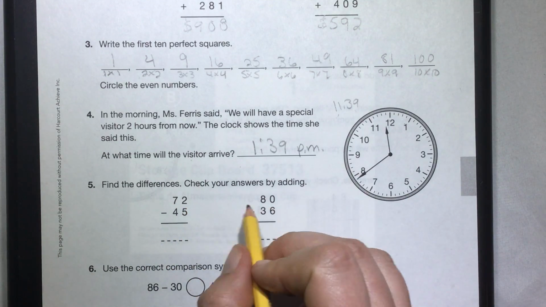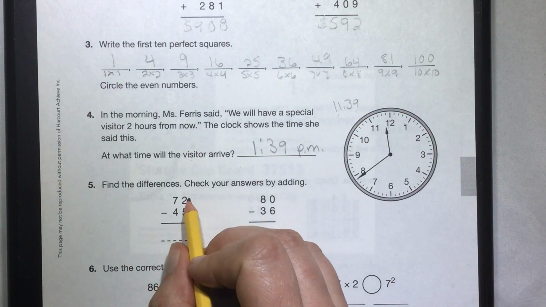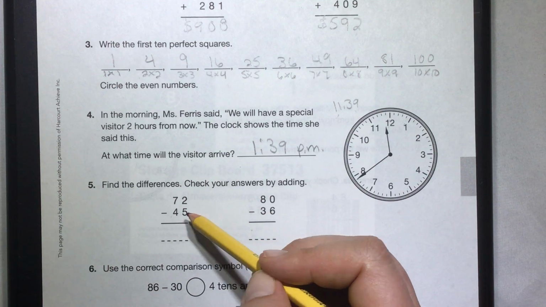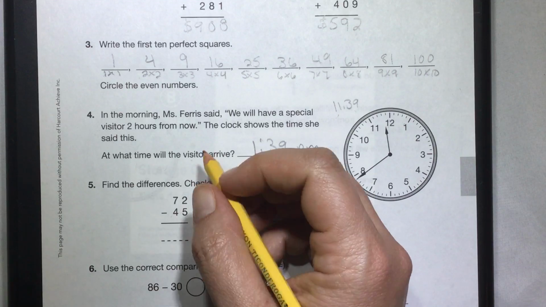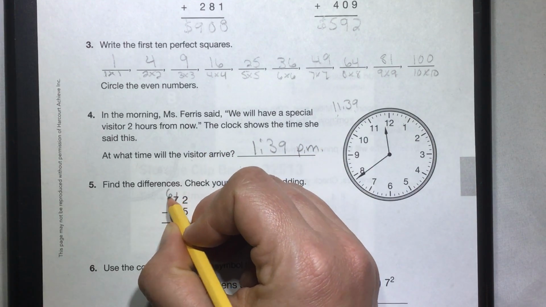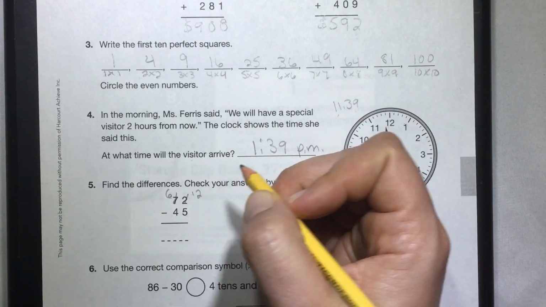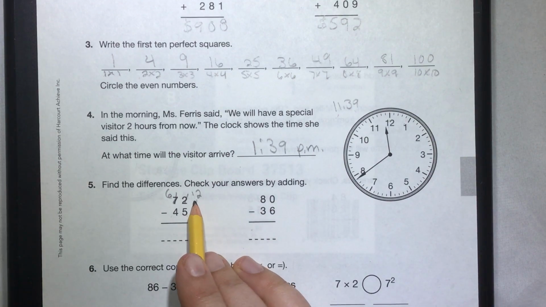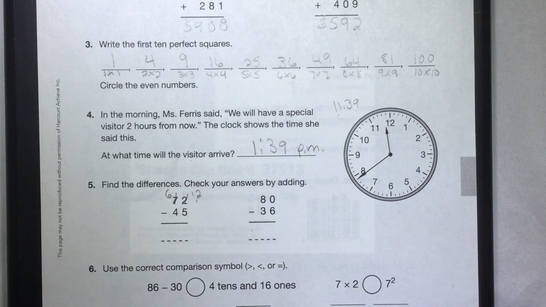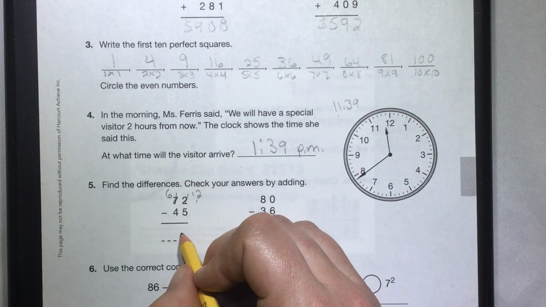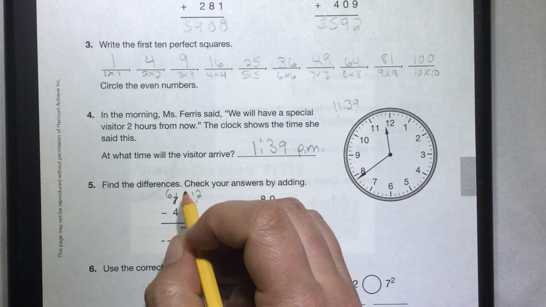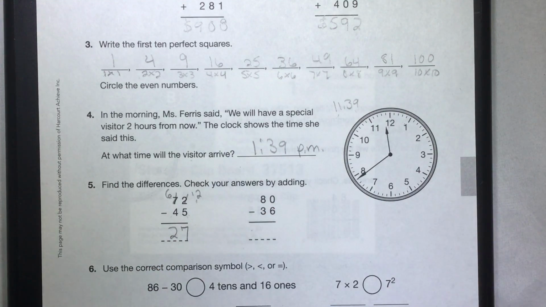Find the difference and check your answer by adding for number 5. So, we're going to have to be doing renaming and borrowing. So, when I say 2 minus 5, that just doesn't even sound right. We know we can't take 2 from 5, so we got to go borrow and rename the 2 as 12. So 12 minus 5 would be 7, and 6 minus 4 would be 2.